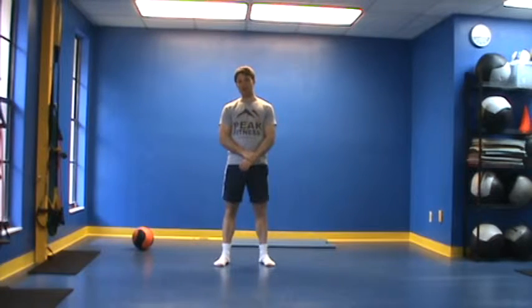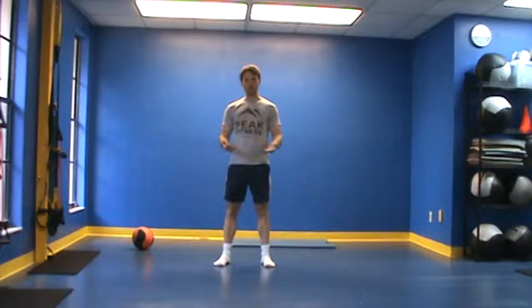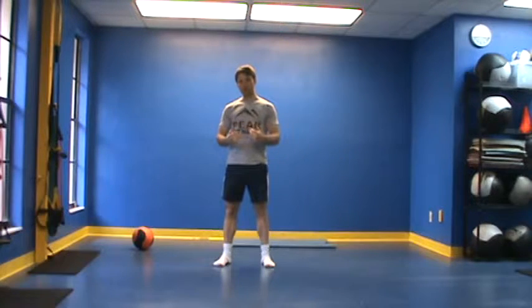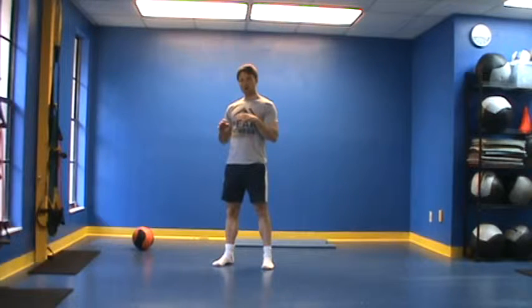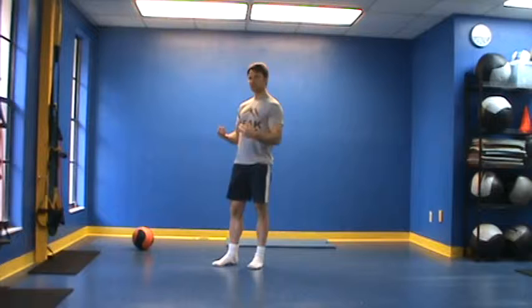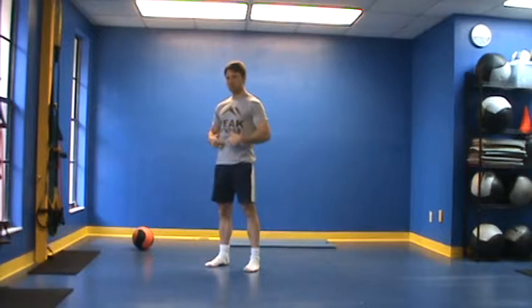Now, one of the questions that I get all the time from clients is, what is the difference between core strength and core stability? We have this idea of sit-ups, crunches, leg lifts, different things that involve movement of the torso when we're talking about core training. And that is what we think of with core strength. Really easily defined, core strength is movement of the core.